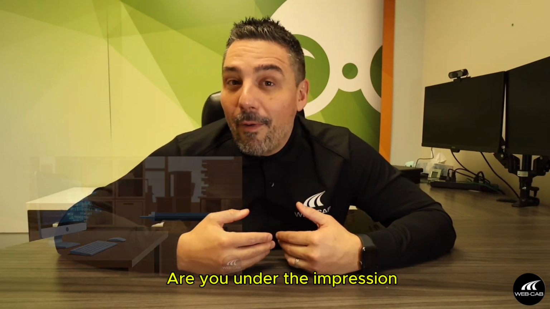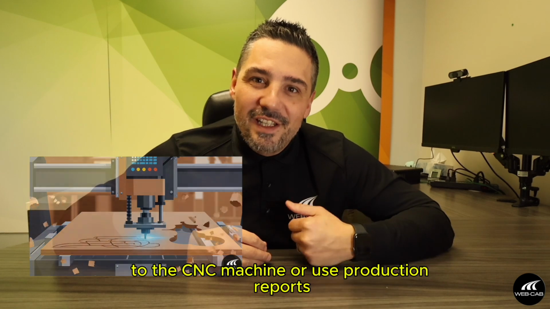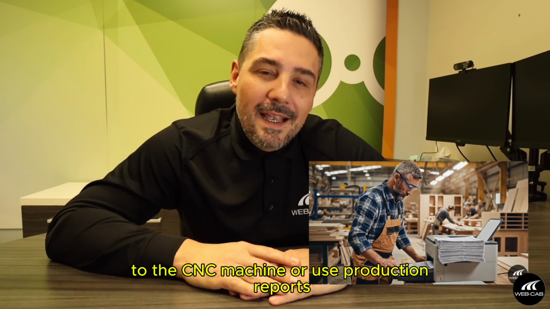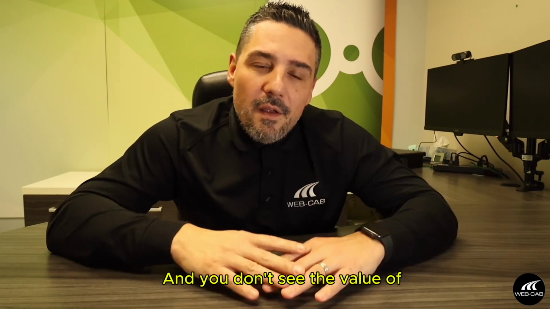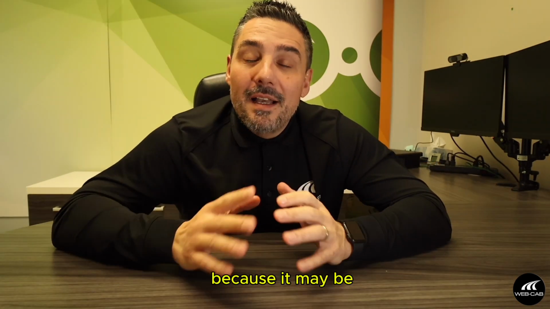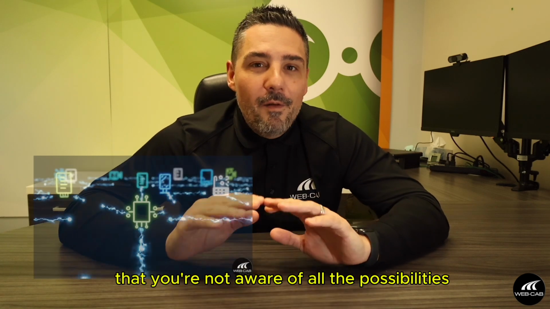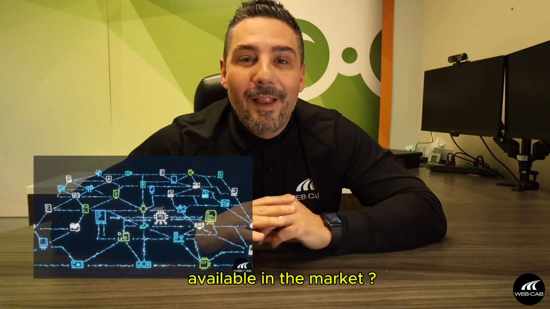Are you under the impression that it's only being used to send information to the CNC machine or produce production reports that take a huge amount of time to generate? And you don't see the value of investing more into your CAD-CAM system because it may be that you're not aware of all the possibilities to connect with the different software available in the market.